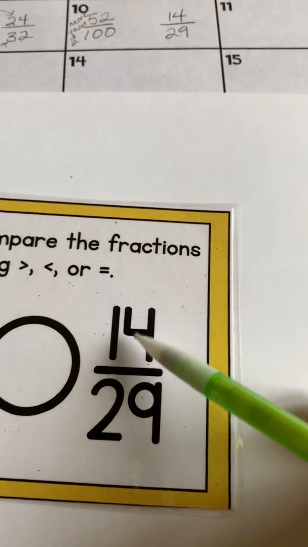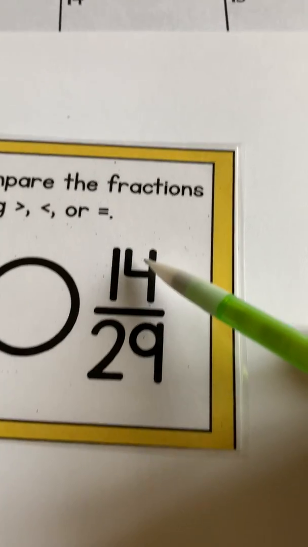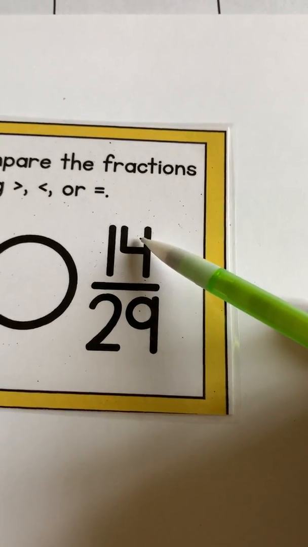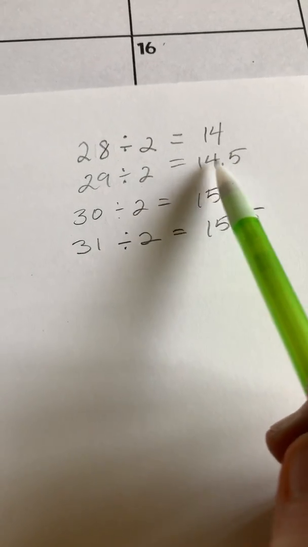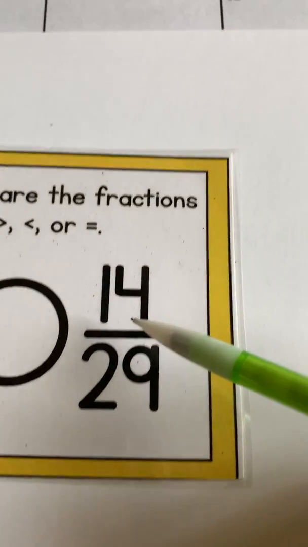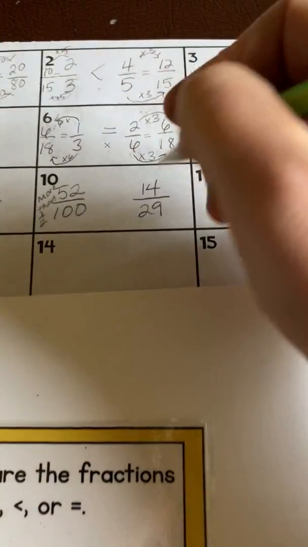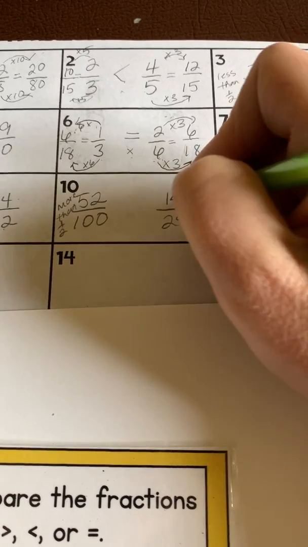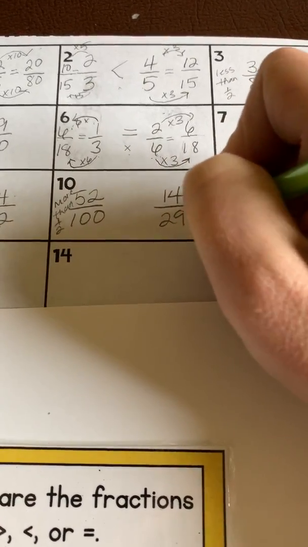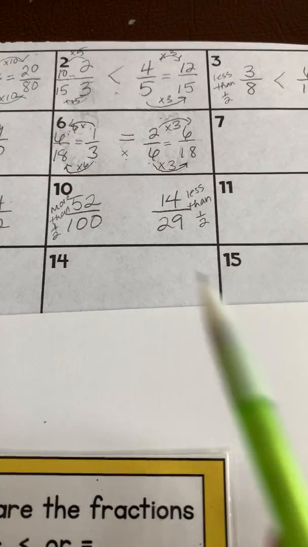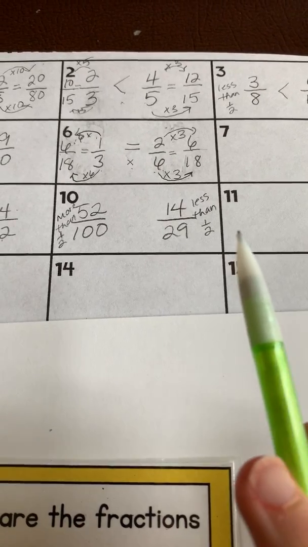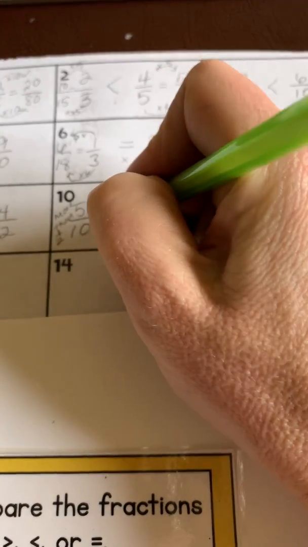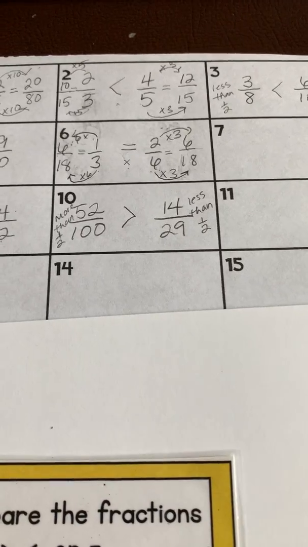And this says we have 14. So have we reached half if we only have 14? We have not. We need 14 and a half. So this fraction would actually be less than half. So that's what I would write right here, less than half, okay? And so if this side is more than half and this side is less than half, then we can clearly see that 52 hundredths is greater than 14 29ths.